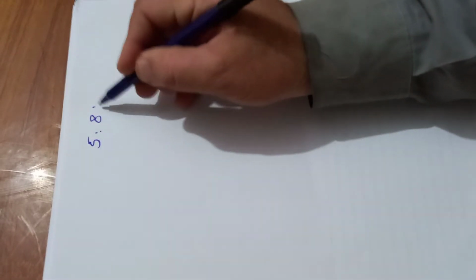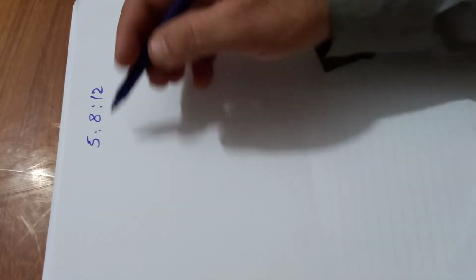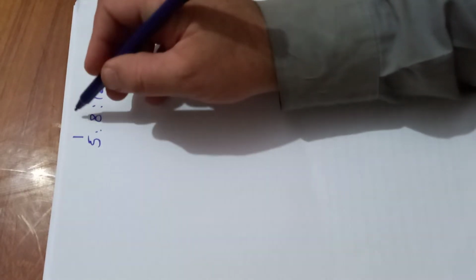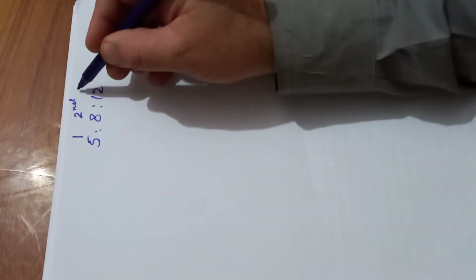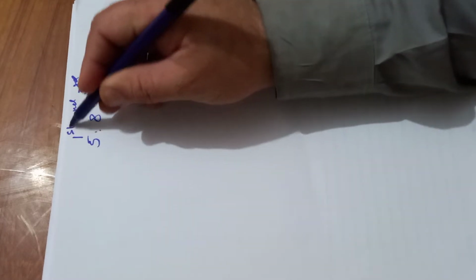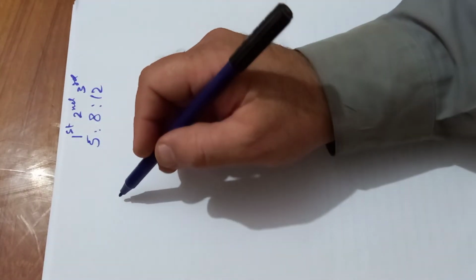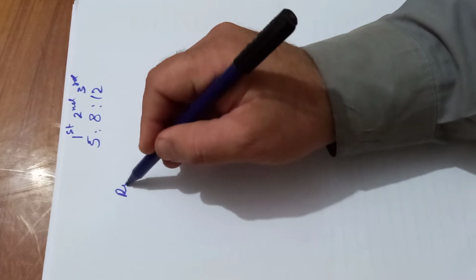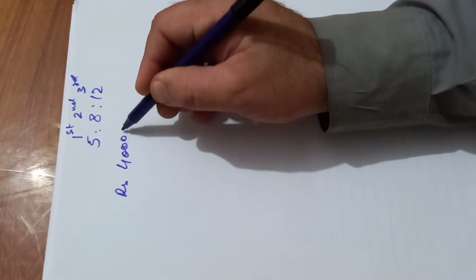Number 3 of exercise 3.1 is about dividing the annual profit of 40,000 of a factory among 3 partners in the ratio 5 : 8 : 12. So this is the ratio in which we will divide; this is the first partner, second, and third partner. So we have to divide the amount of rupees 40,000 among these 3 people.